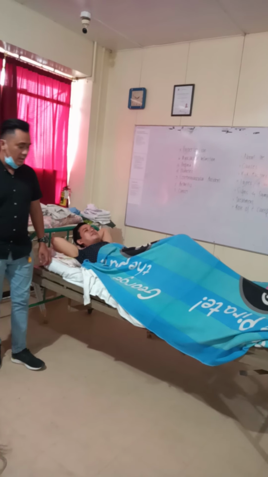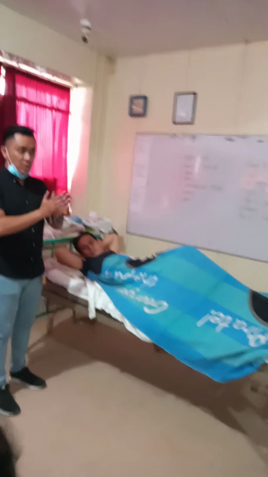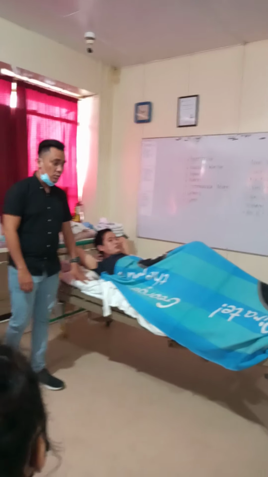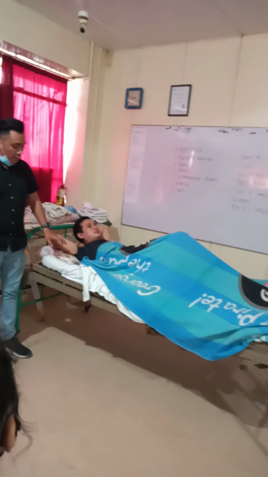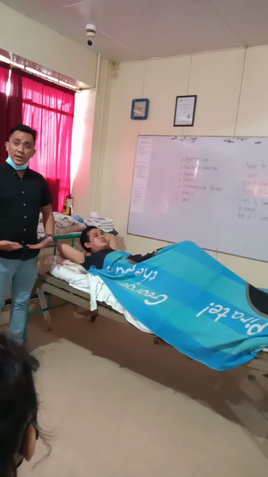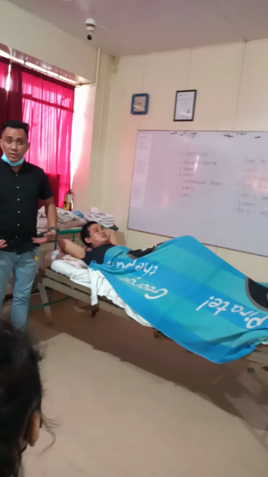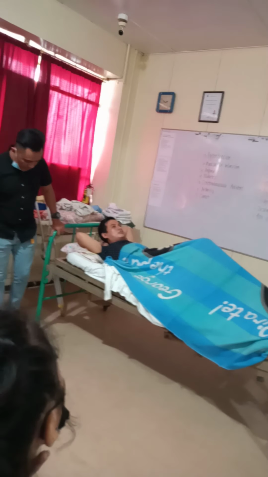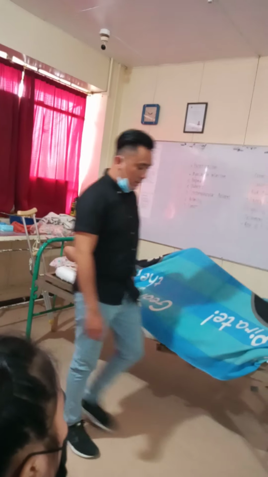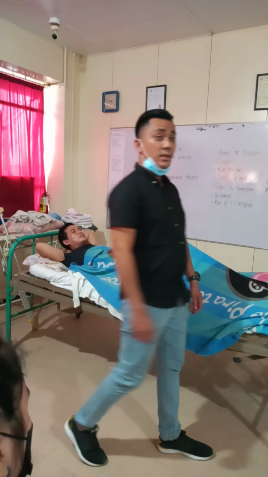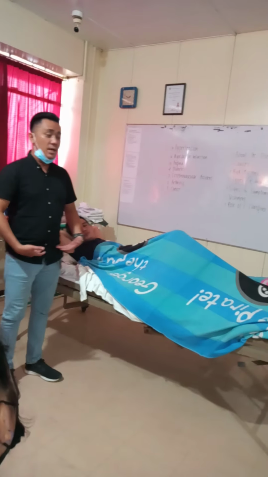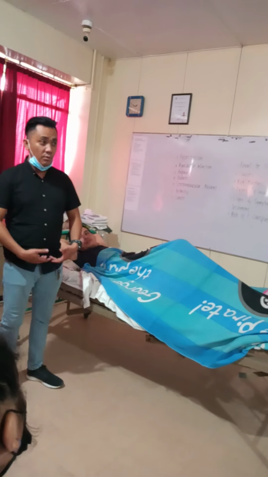Okay, now after providing privacy, do hand washing. After doing hand washing, then you have to prepare the bed. For the bed, it should be at least level with the hips of the patient. Then all side rails should be locked and all wheels of the bed should be locked. So again, the level of the bed should be at least at your hip level for good body mechanics.